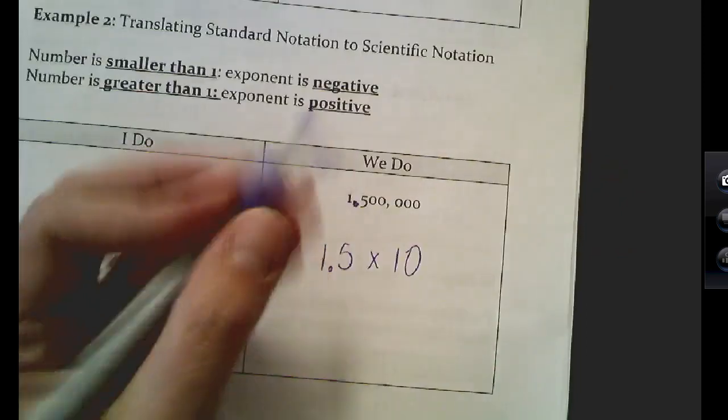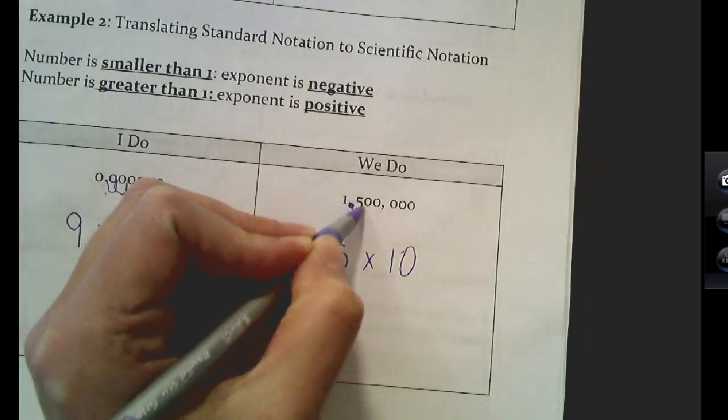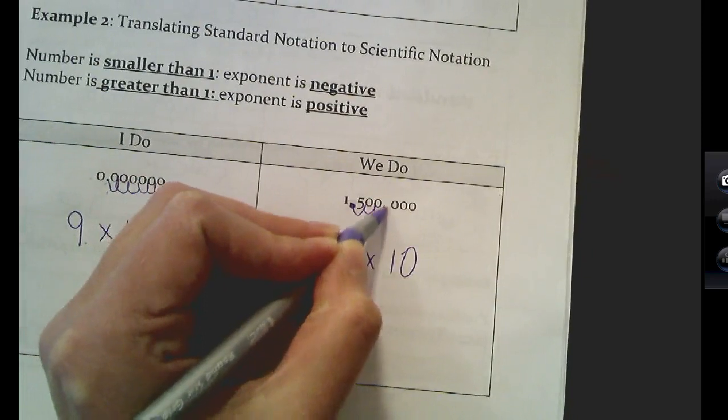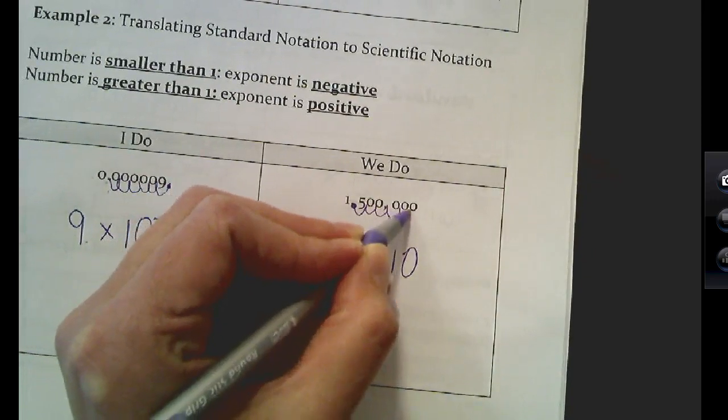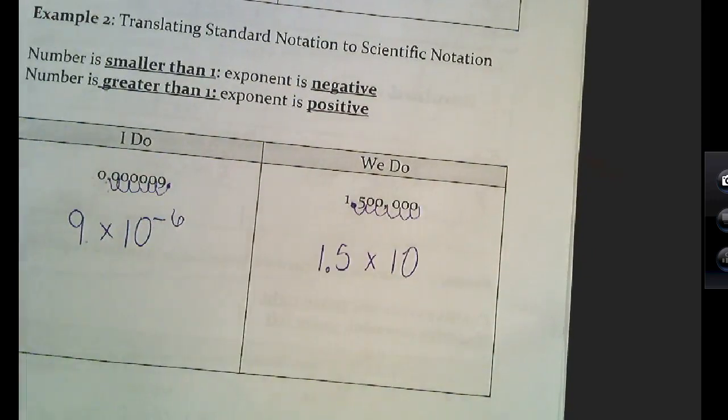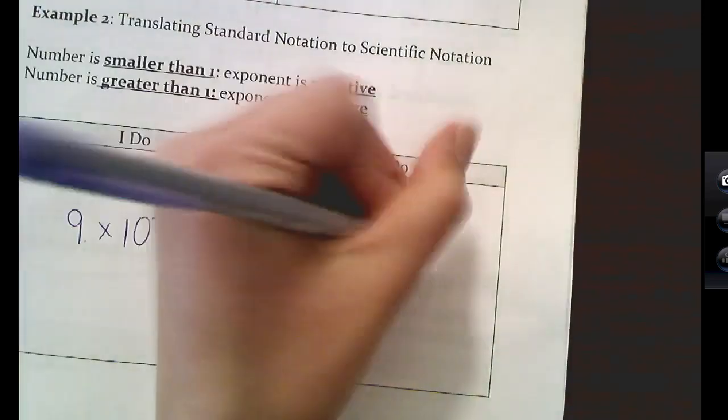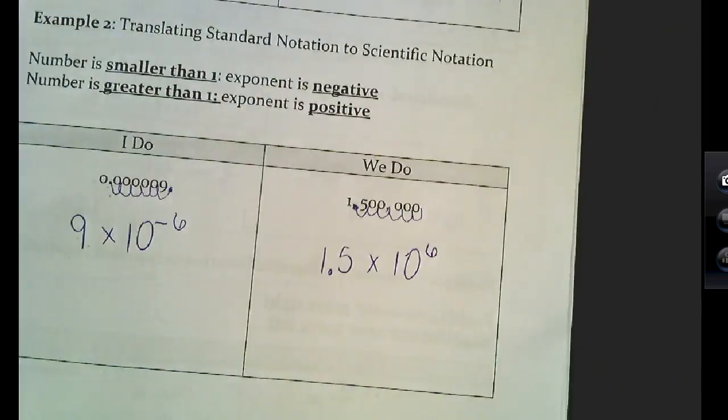Now let's count our spaces. So go ahead and make your loops. 1, 2, 3, 4, 5, 6. I got 6. Did you guys get 6? So that would be 1.5 times 10 to the 6th power.